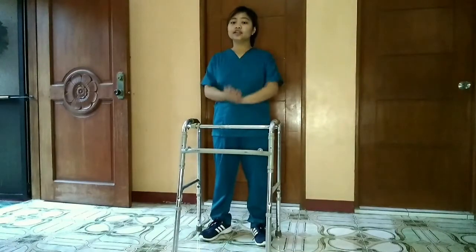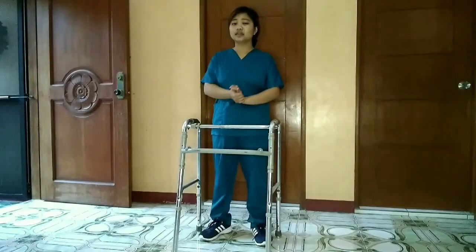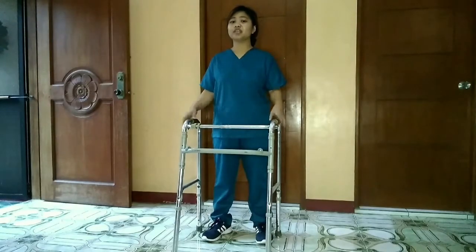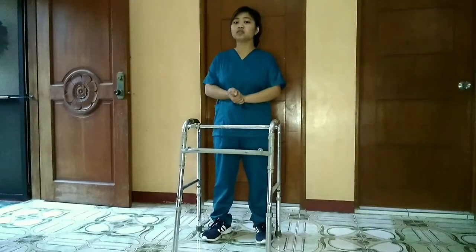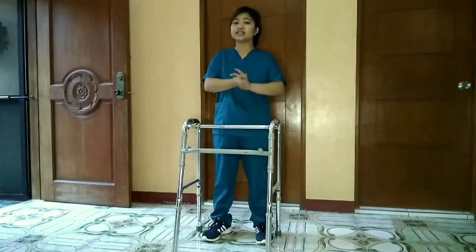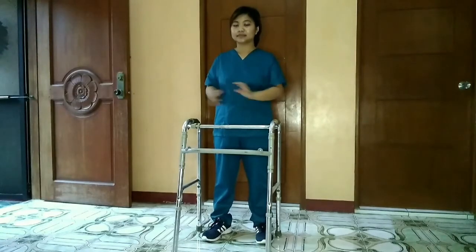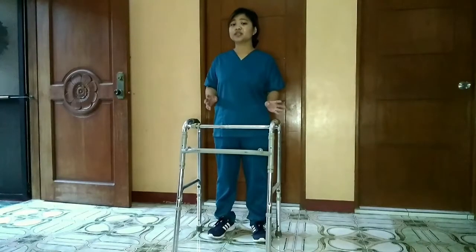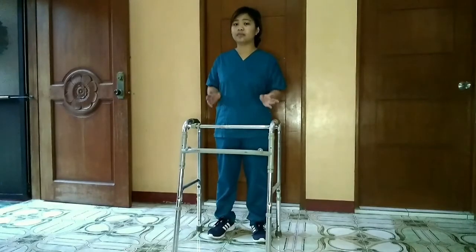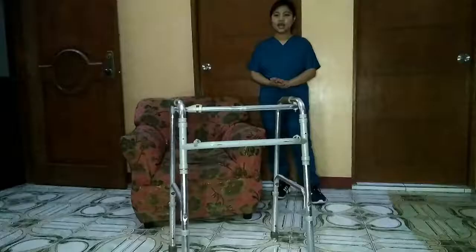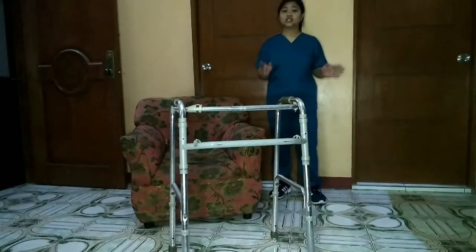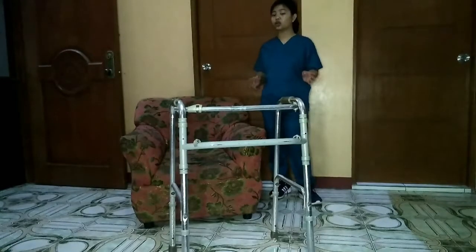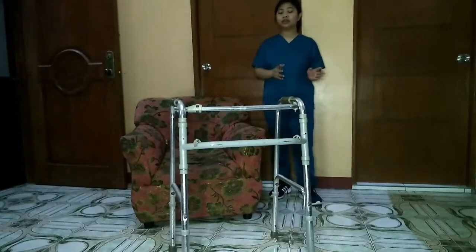And then the nurse must instruct the patient not to advance past the front of the walker. Also, the patient must be instructed on how to advance if weakness is present. And lastly, the patient must be instructed not to climb unless the walker is designed for steps. And don't forget to assist your patient to a comfortable position in bed or in a chair.